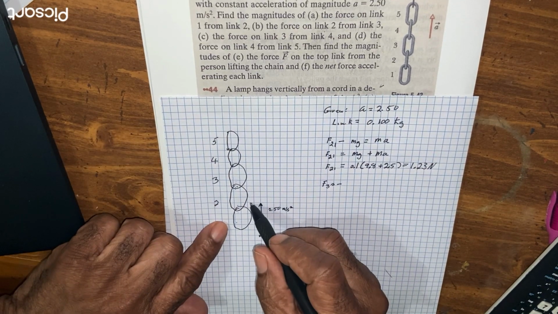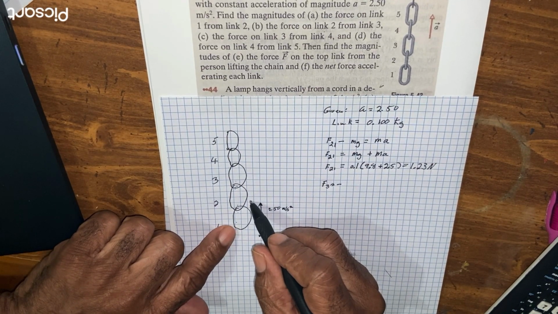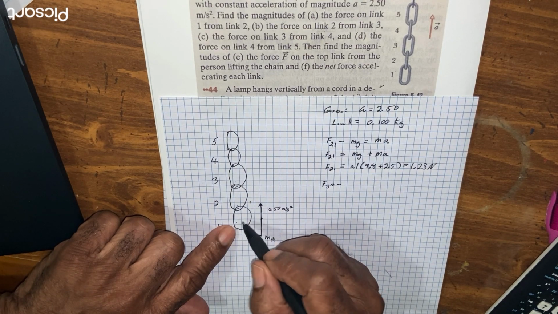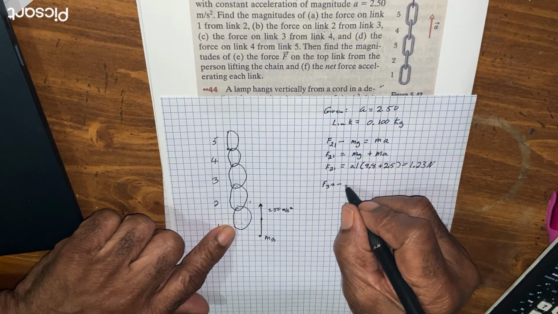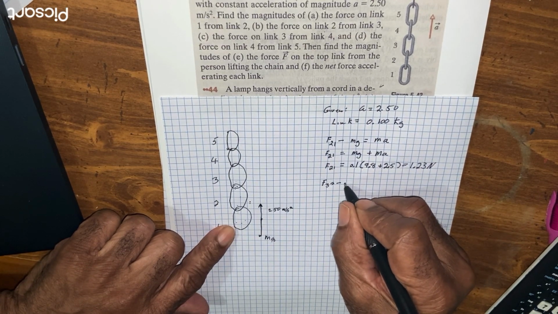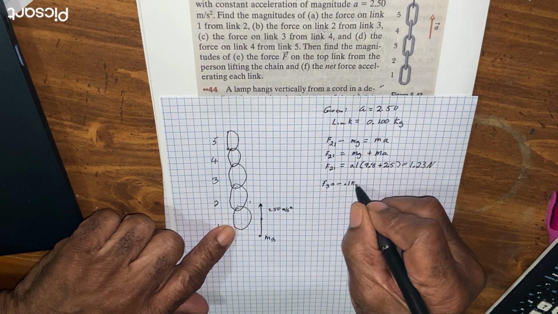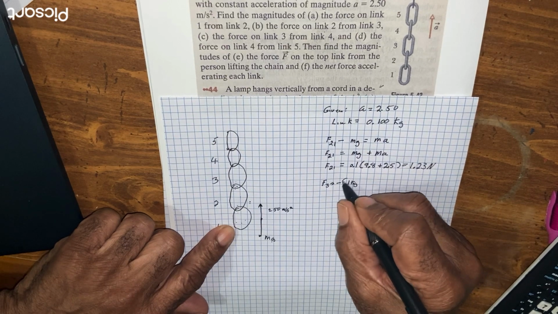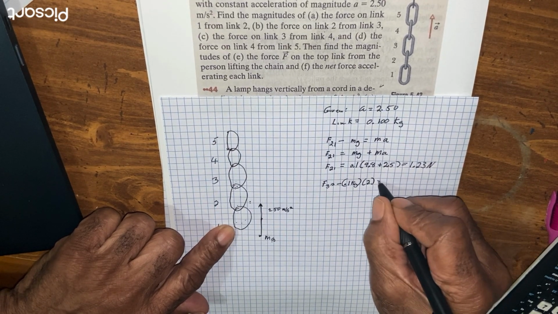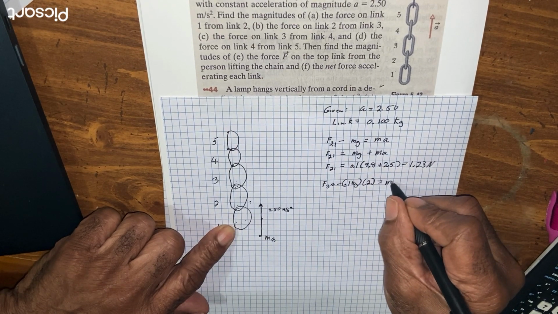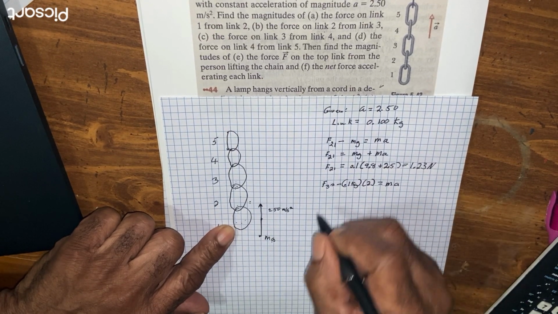Each one of these weighs 0.1 kilograms, and we have 2 of them hanging down. So 0.1 kg times 2 is equal to ma.